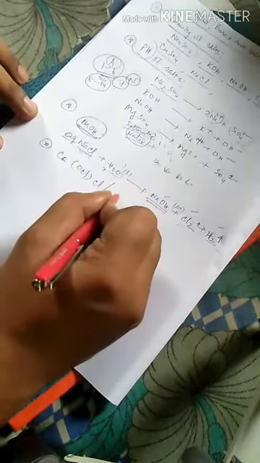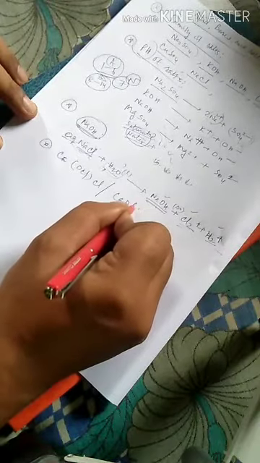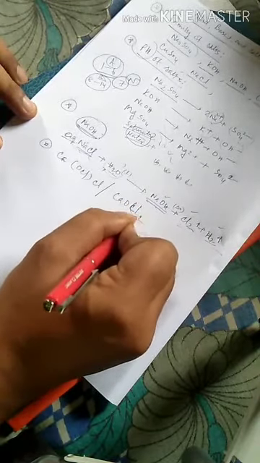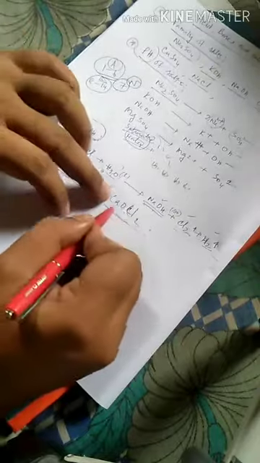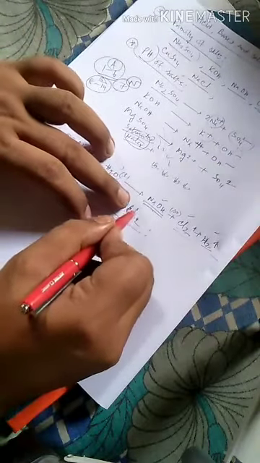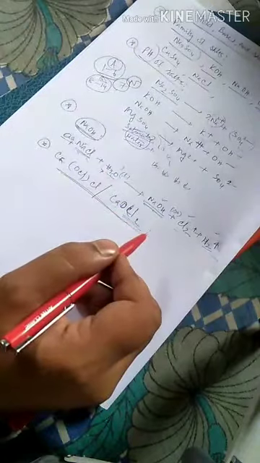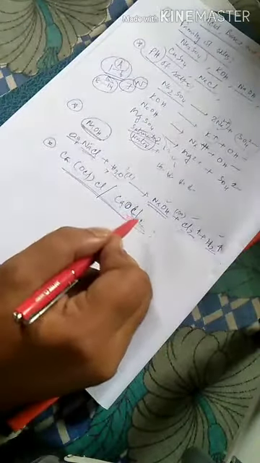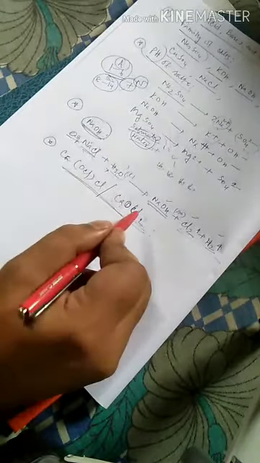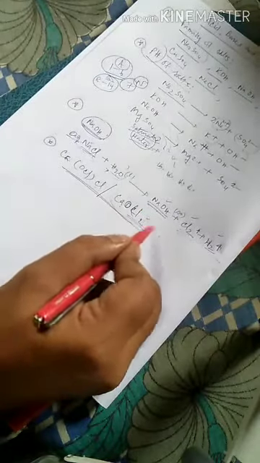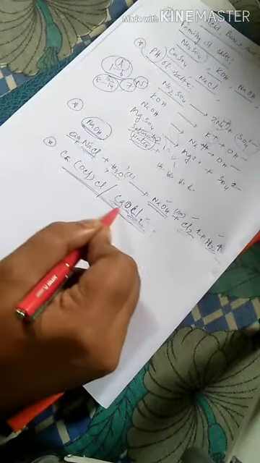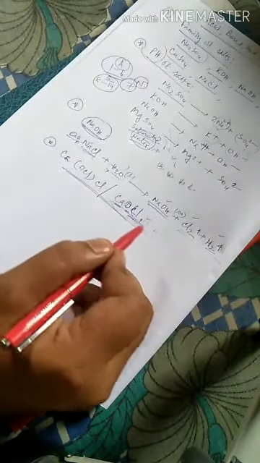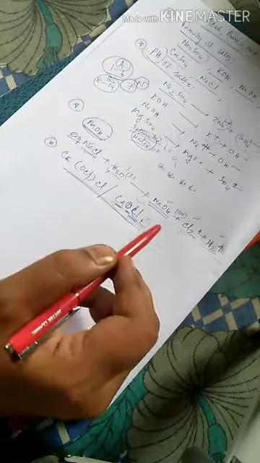You can also write it as CaOCl in brackets, then Cl, or CaOCl2. It means two atoms of chlorine. Whenever CaOCl2 forms, chlorine, calcium and oxygen, these three components are present together, adjoining and making the bleaching powder.